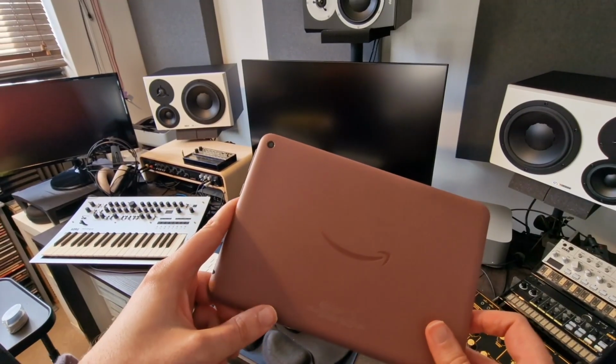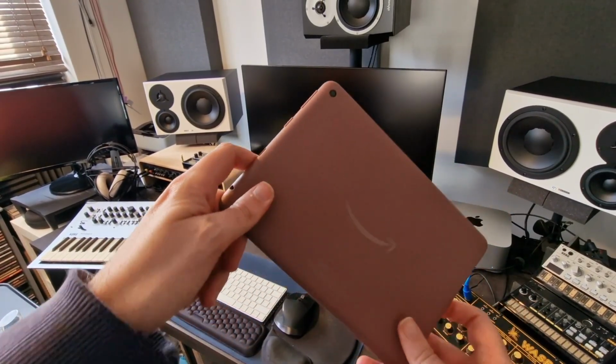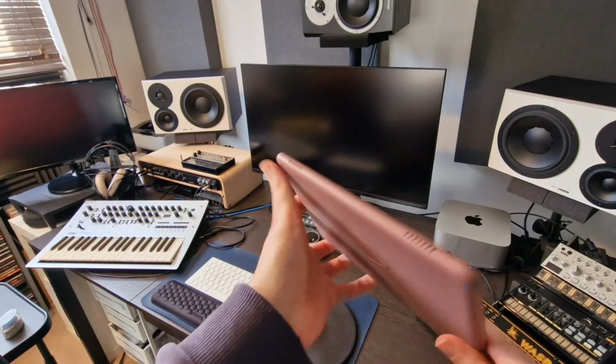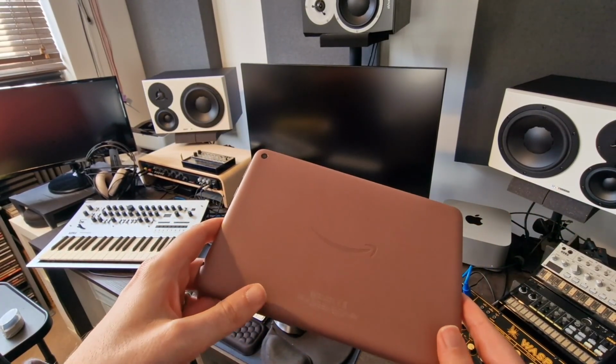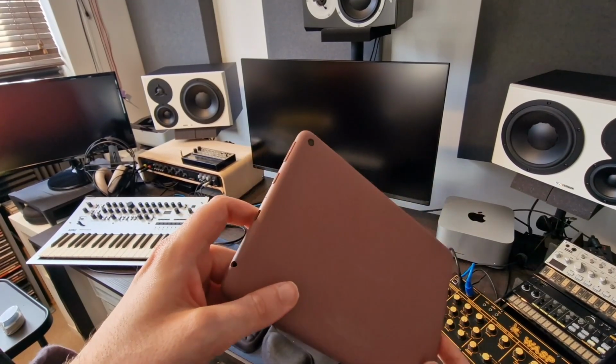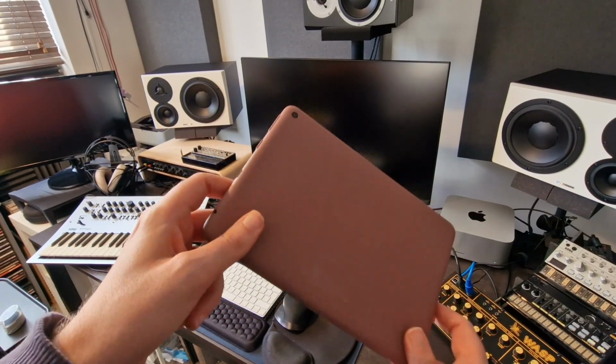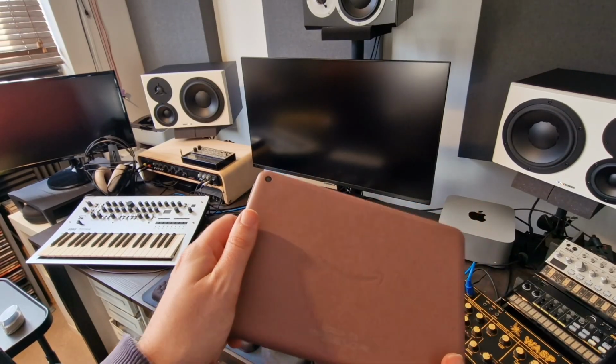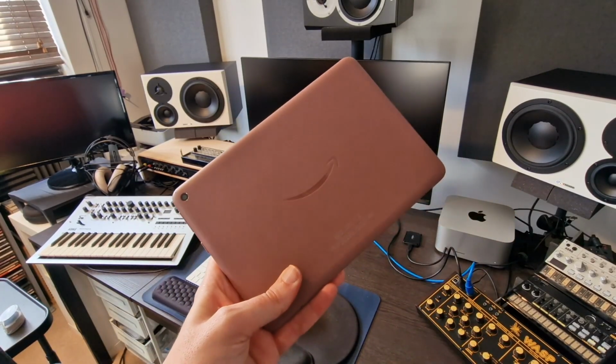This is I think 10th generation, 8-inch device, I think from 2020, so around 5 or 6 years old. So can I still use it? Is it any use at all, or is it just e-waste?